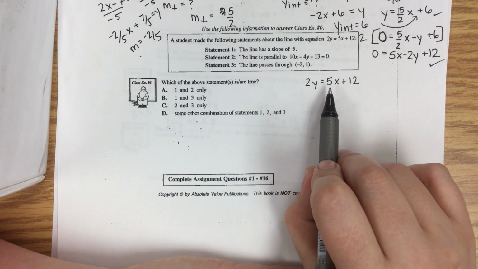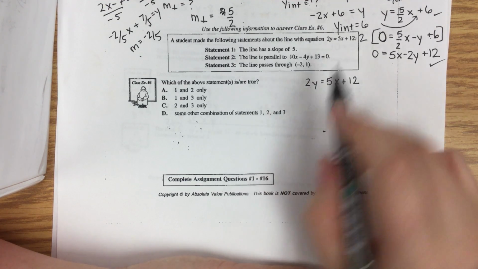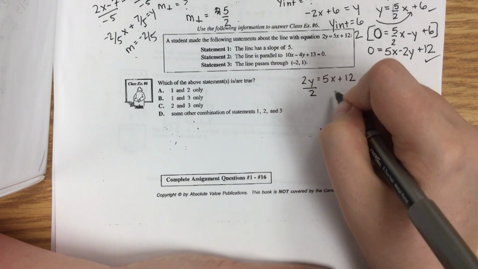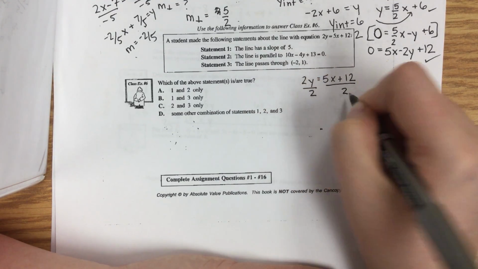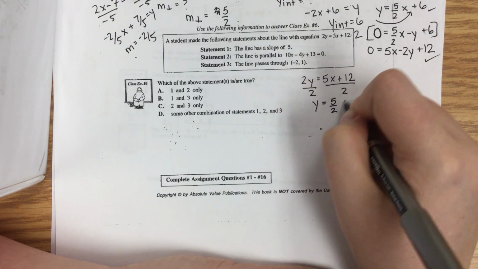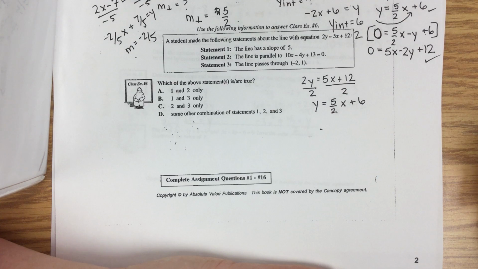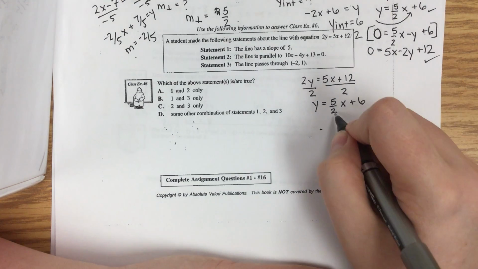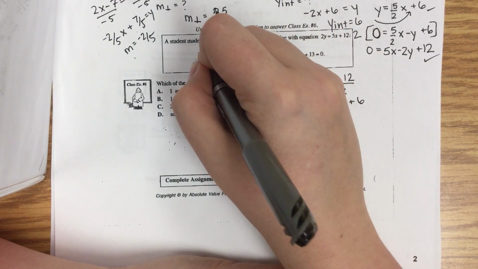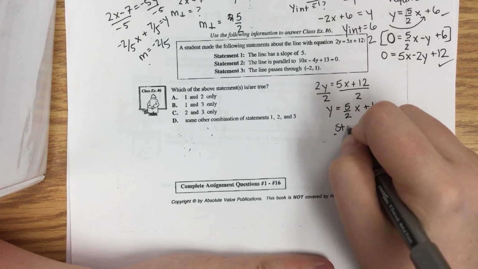mx plus b. Oh yeah, slope must be 5, but I would be wrong, because there's still a 2 in front. So if I divide everything by 2, I would say y equals 5 divided by 2 x plus 12 divided by 2, plus 6. 5 halves x plus 6. Well, the slope then is definitely not 5, which means statement 1 is false.